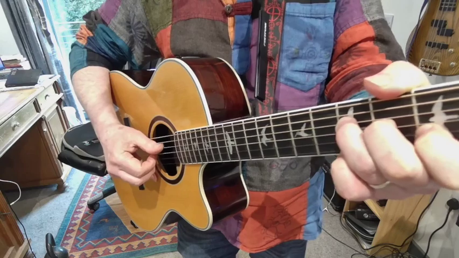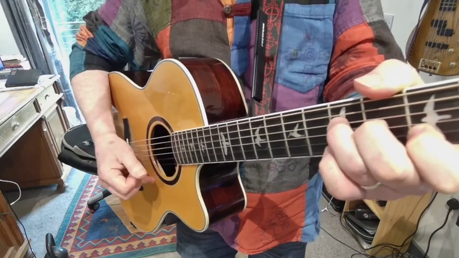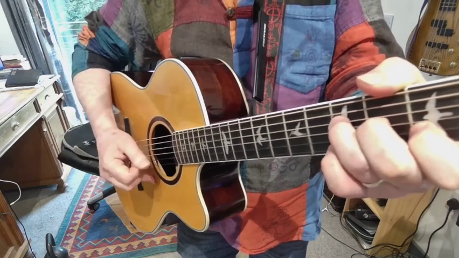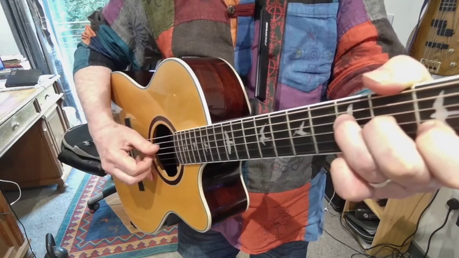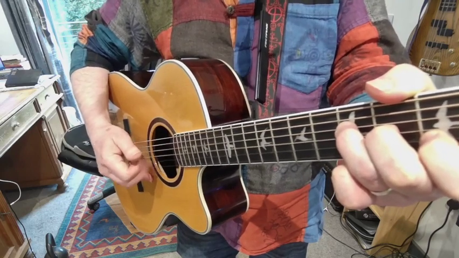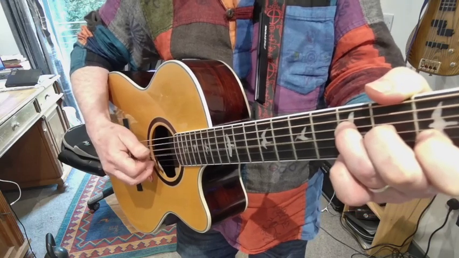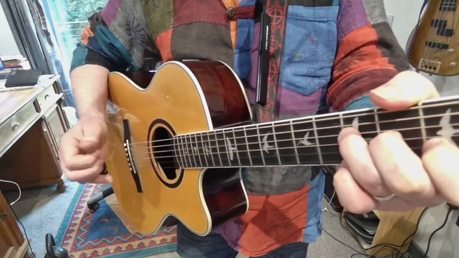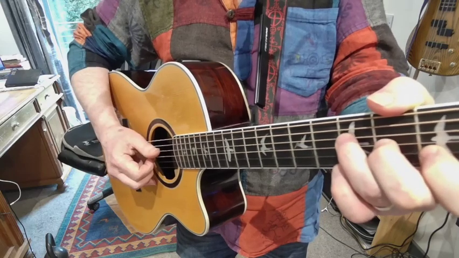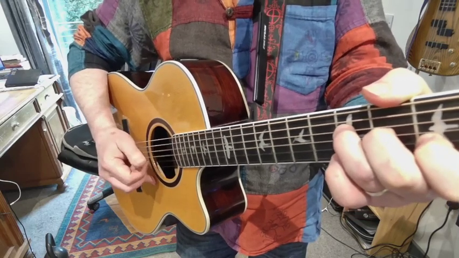So I'm either just going pinch, 1 and 2, 1 and 2. Or I might be going and 3 and. So doing all of those strings, 4th, 3rd, 2nd. Or I might do 2 pinches.